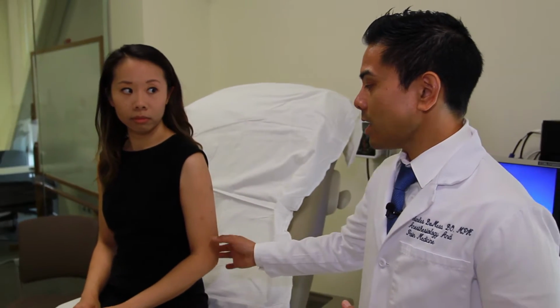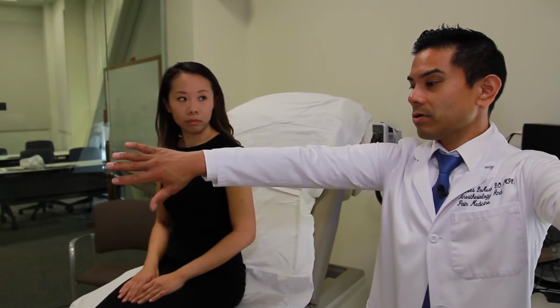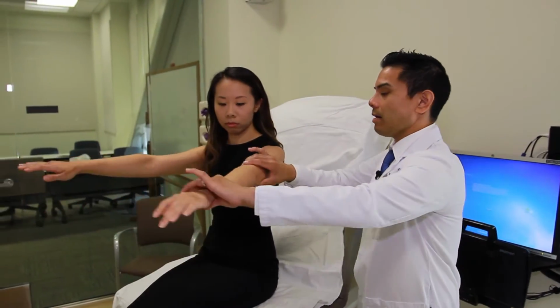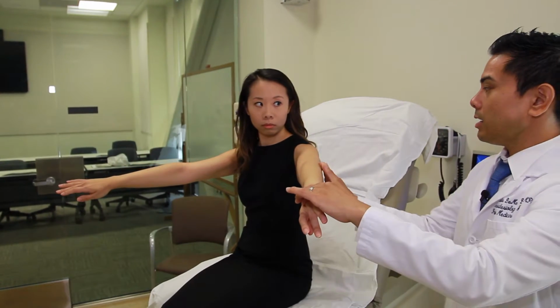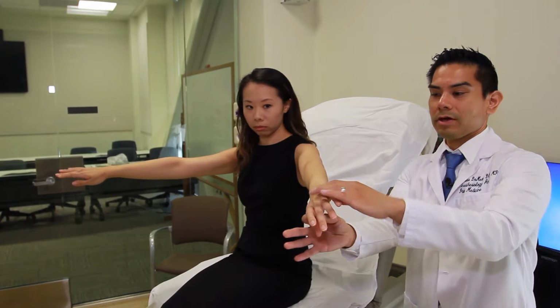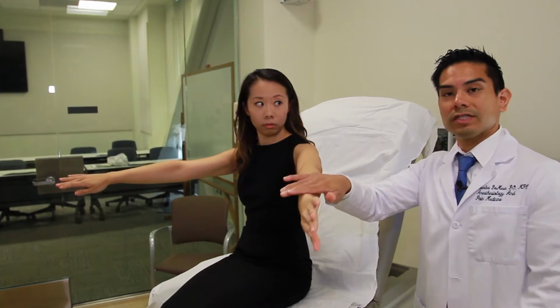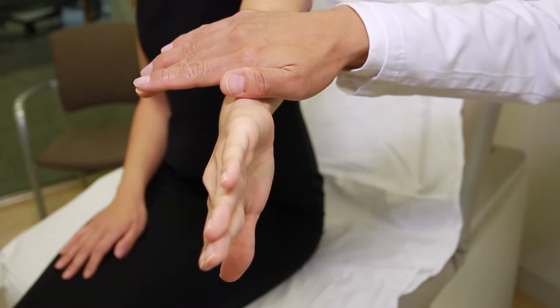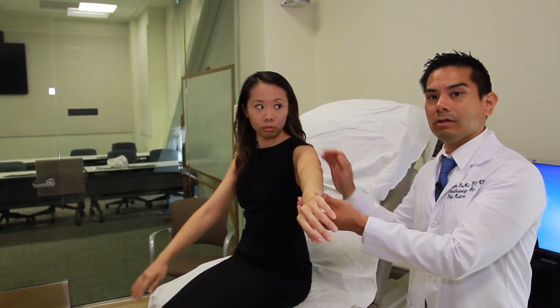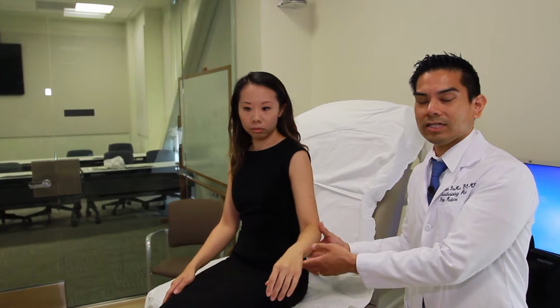In this examination, one would ask the patient to extend her arms and flex them outward in the plane of her scapula with her thumbs pointing down. I would then resist her movement as she's trying to maintain that position. If there were pain along the shoulder, that would be an indication of damage or injury to the supraspinatus muscle.